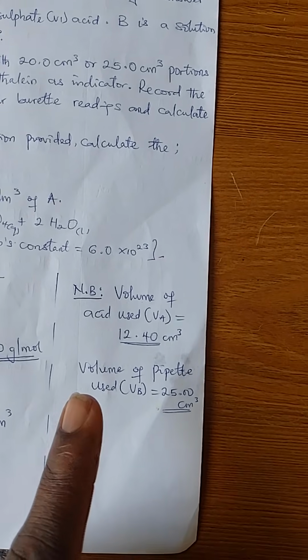From there you will put in the variables appropriately, and if you do that, you are going to obtain what we have here, which is 0.10. That's if all the values here are properly inputted. But before you start solving this, endeavor to put this first. That's why I put it at the notice board.